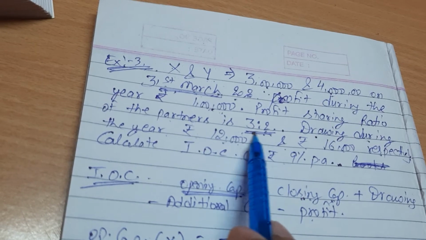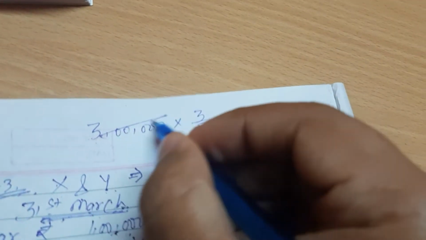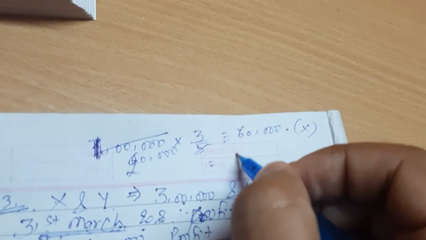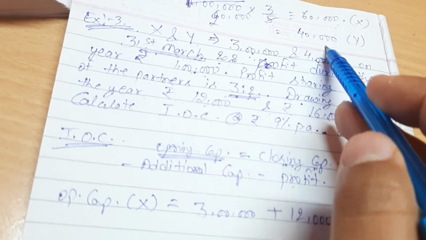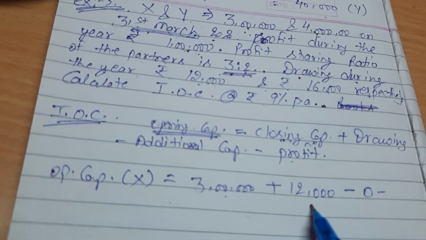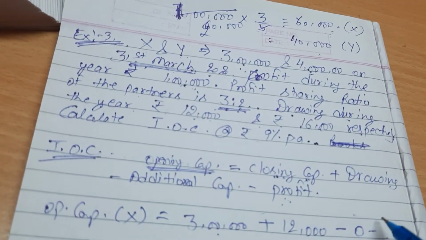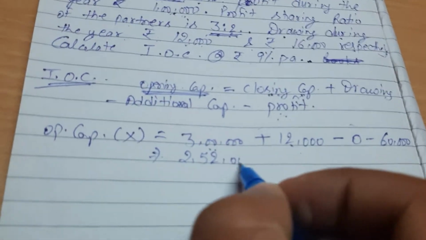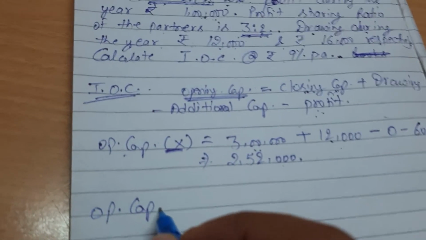So divide this 1 lakh into 3:2. So how will you divide? 3 lakh into 3 by 5, sorry, not 3 lakh. Profit is 1 lakh. So 1 lakh divided by 5 is 20,000, times 3 is 60,000. So profit of X is 60,000, which means profit of Y will be 40,000. So opening capital of X is 3 lakh plus drawing minus additional capital minus profit. Follow this formula. So profit of X is 60,000, so deduct it here. So the total will be 3 lakh plus 12,000, 3,12,000 minus 60,000. So it becomes 2,52,000, which is the opening capital of X.